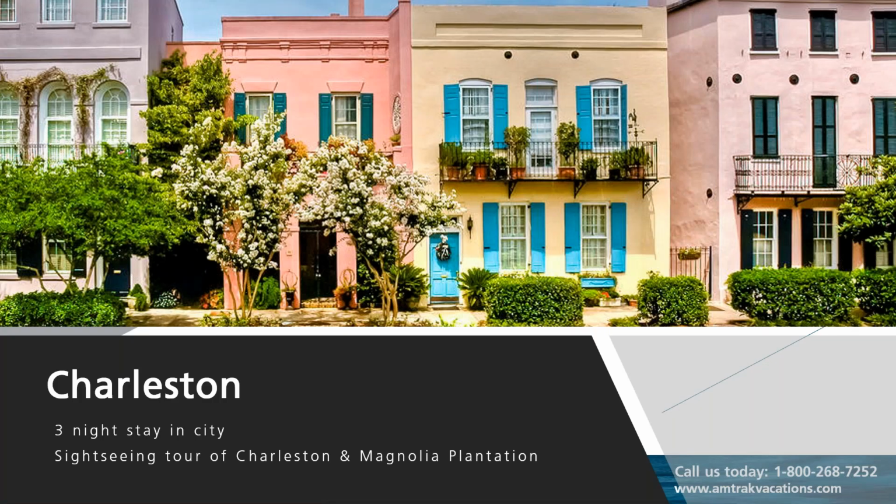In Charleston, where we have you stay for 3 nights, we have a couple different tours offered for you. We include a sightseeing tour of Charleston, where you do see the city itself. And then we also have a tour out to the beautiful Magnolia Plantation as part of this trip as well. It does include a dinner in Charleston as well.